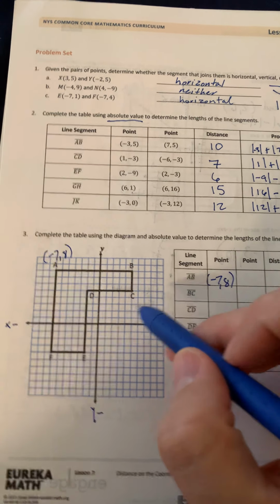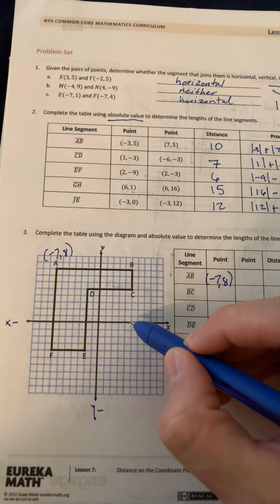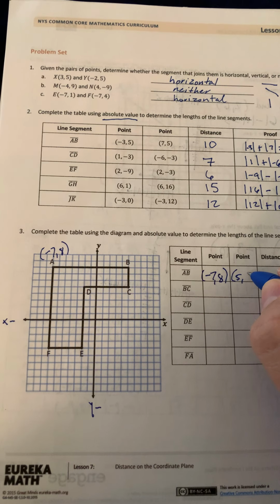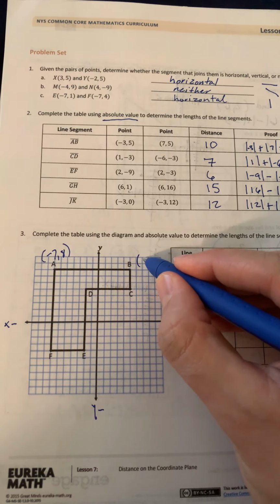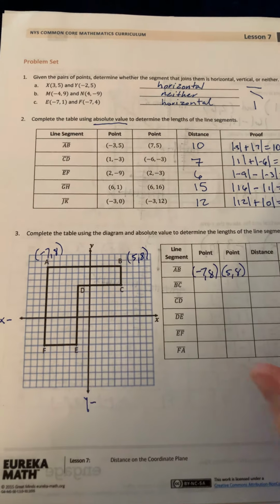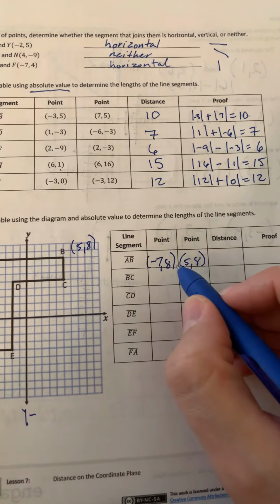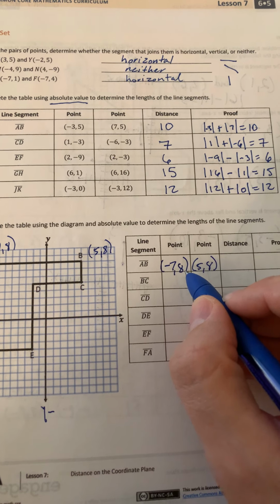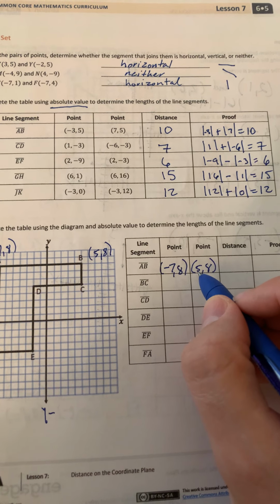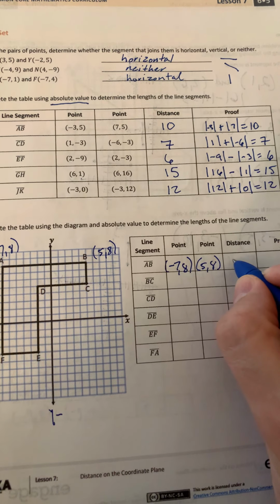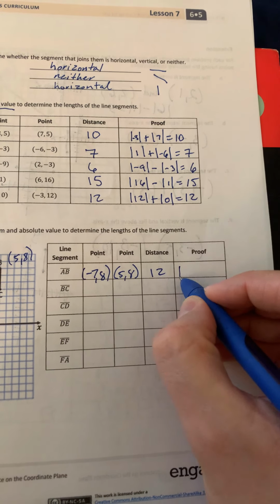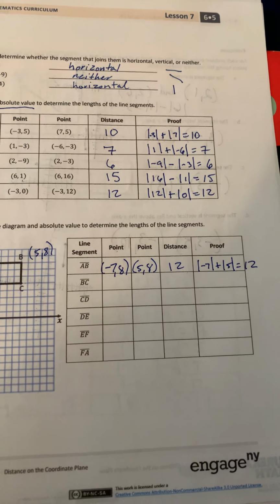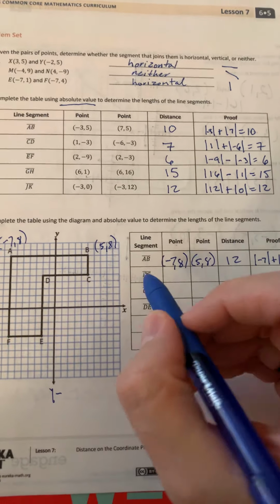And this one, we're gonna look at B. It's 5 spaces to the right, on the positive axis, and then 8 spaces up on the y, so this is 5, 8. And the distance, we gotta look at the distance. It's 7 spaces to get to 0, and then plus 5 is 12. And then the proof, absolute value of -7 plus the absolute value of 5 is 12.